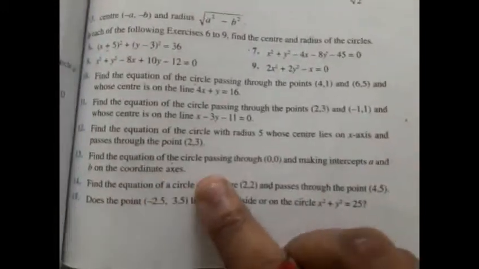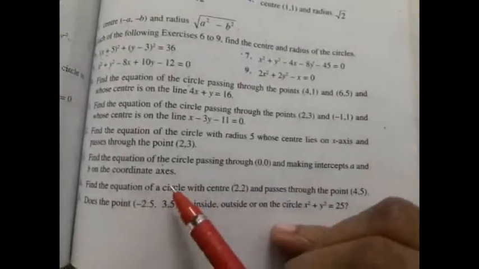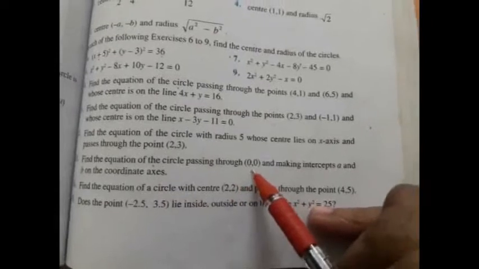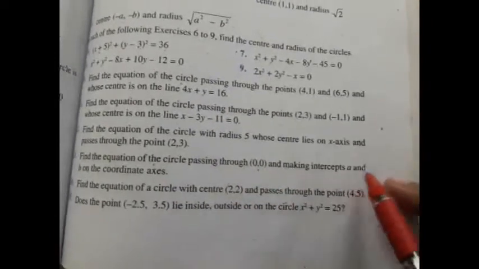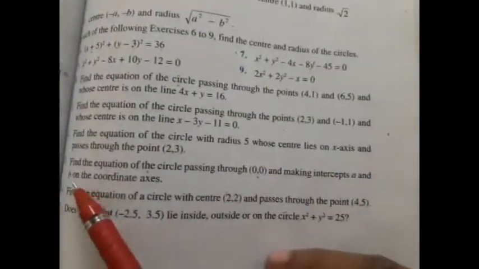Let us move on to the next question now. The next question is: find the equation of the circle passing through 0, 0 and making intercepts a and b on the coordinate axes. So it passes through one point and makes intercepts a and b on the coordinate axes. So its x-intercept is a and y-intercept is b, which means the points a, 0 and 0, b lie on the circle, right?